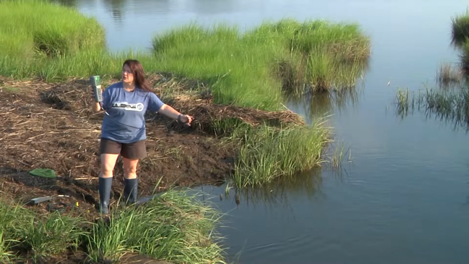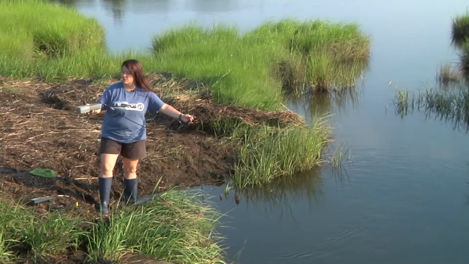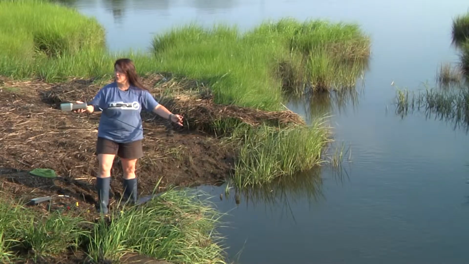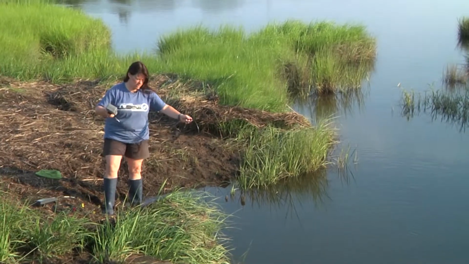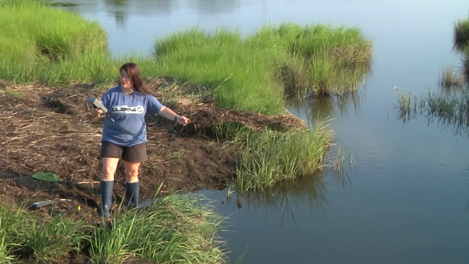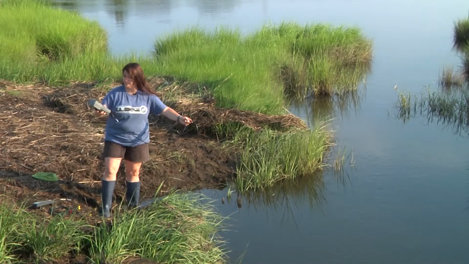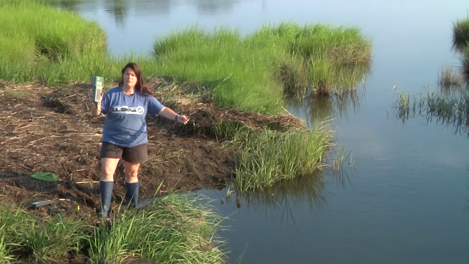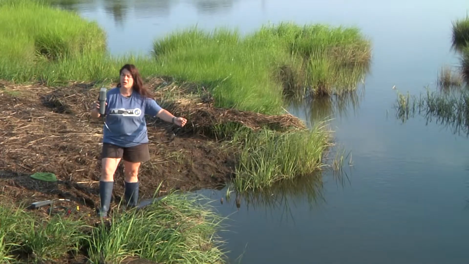Now I'm going to switch to my dissolved oxygen meter, and we can see what the dissolved oxygen concentration is. You might see too that toward this part of the salt marsh we have more cattails, and we'll talk a little bit more about that in a moment. So right here I've got 5.3 to 4.4 parts per thousand. So this is very fresh water.